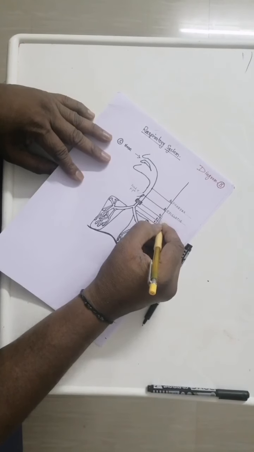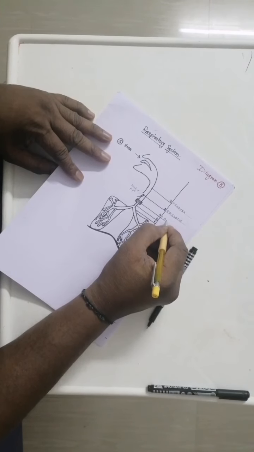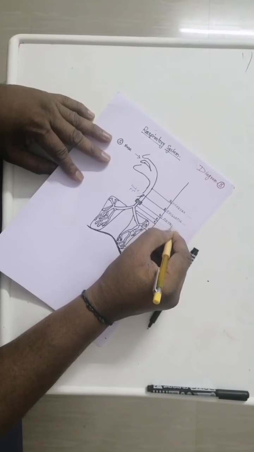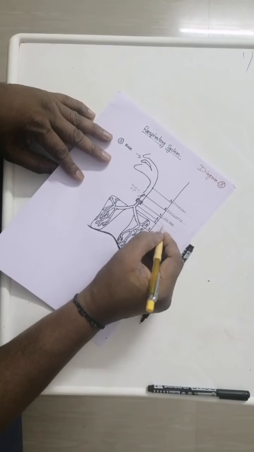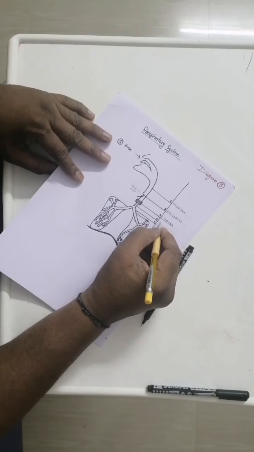This is called the larynx. Then this is called trachea.